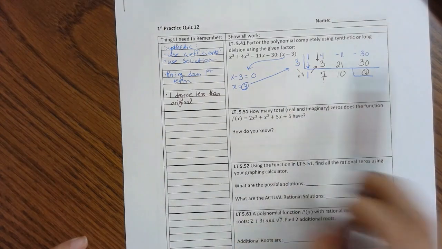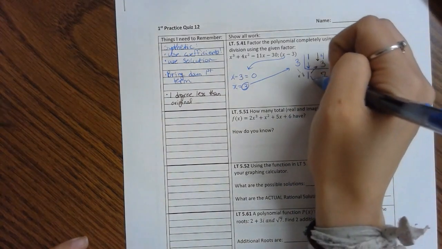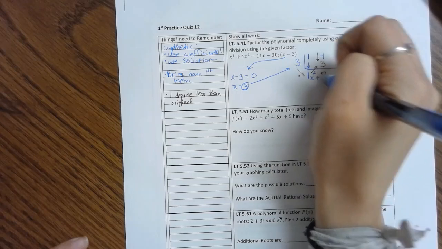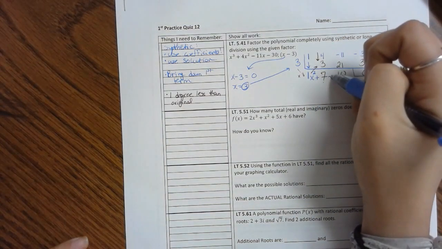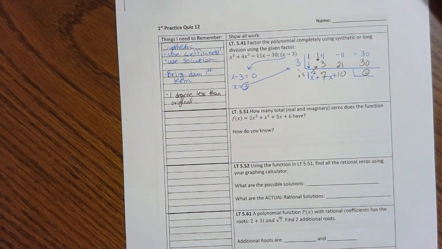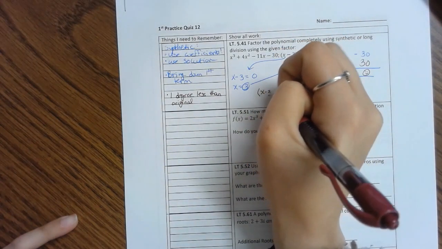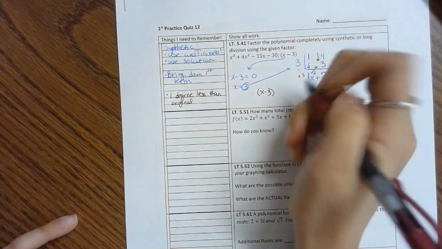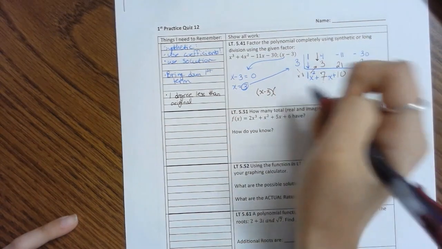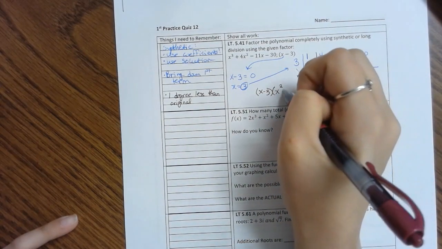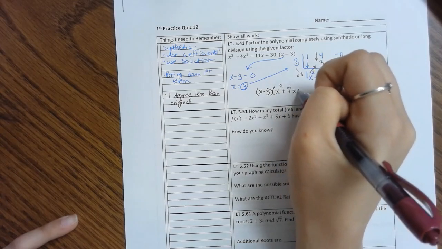So I'm going to put an x squared. The next one down from x squared is an x. And then it's always our constant. So far, if I do the factoring, we have the original, the x minus 3, and then our answer, x squared plus 7x plus 10.